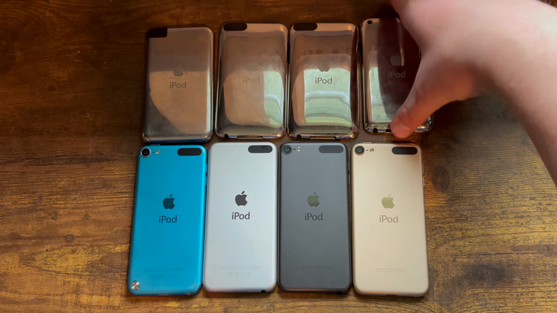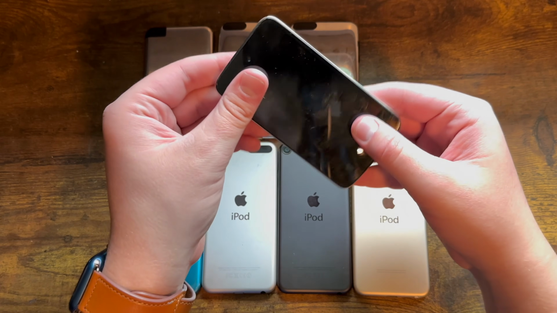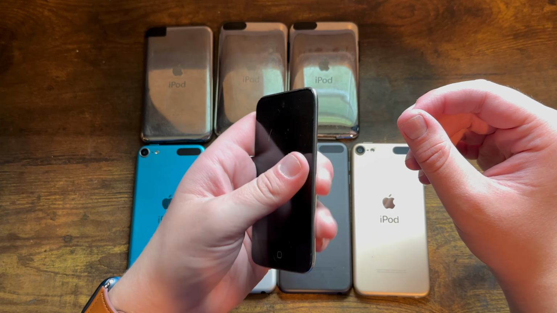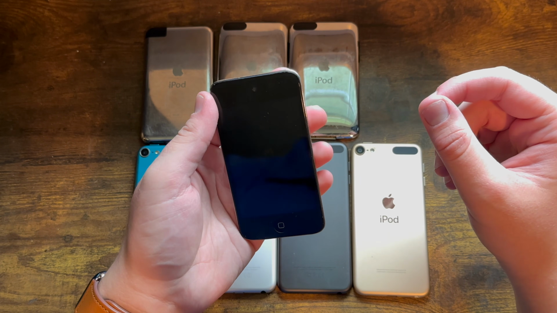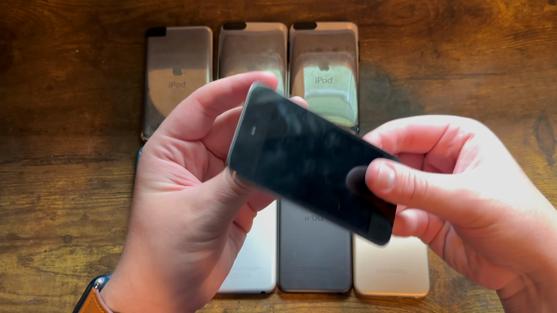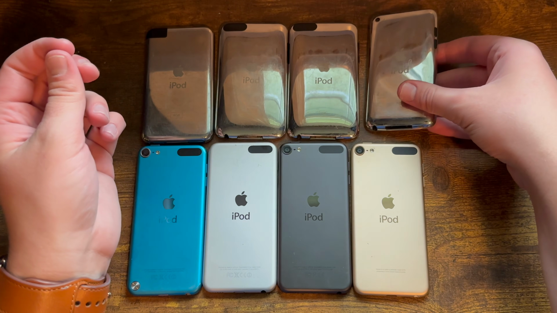Next up, we have the fourth generation iPod Touch, and this visually just kind of looks like its own thing. It's still got the same chrome design as the first four iPod Touches, but it has cameras. So that's the easiest way to distinguish a fourth generation. And if it's white but it has a chrome back, then it's definitely a fourth generation.